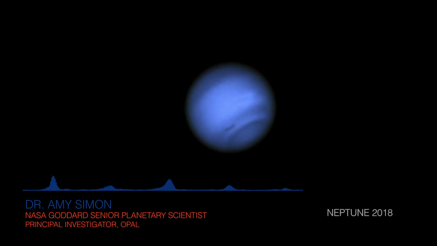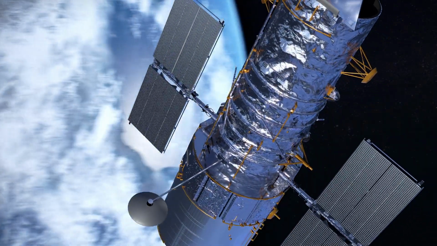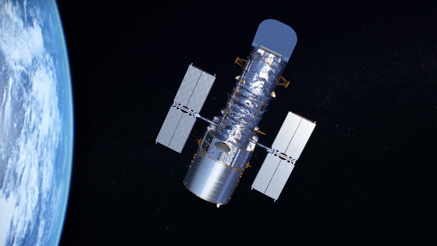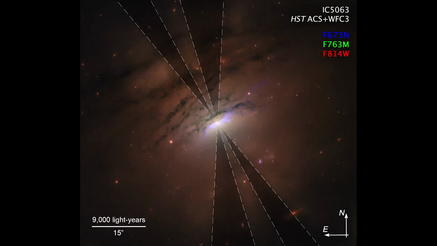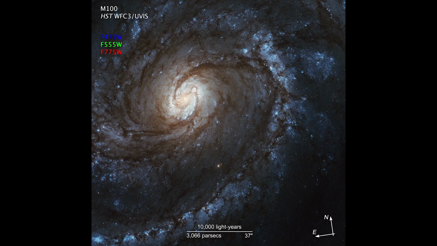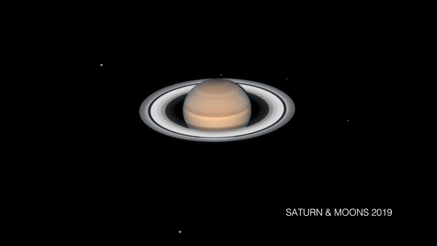And the planets are a little bit more challenging because they move. And so Hubble has to find guide stars first that tell it where it's pointing in the sky, but then it has to track those planets. So it has to move following the planet across the sky. And so that has to be interleaved with all the other science program Hubble is doing every single day.